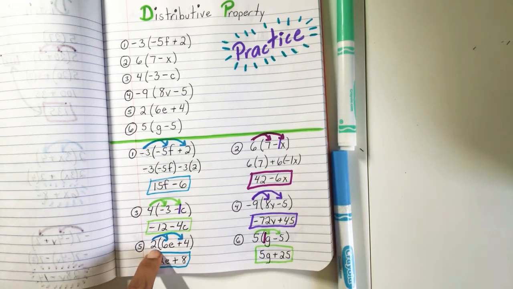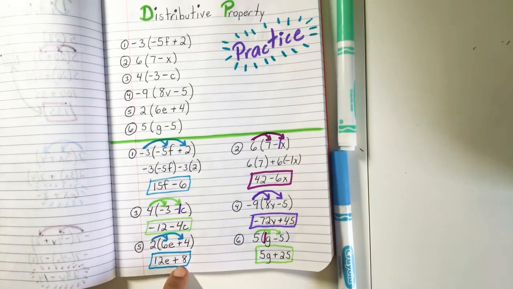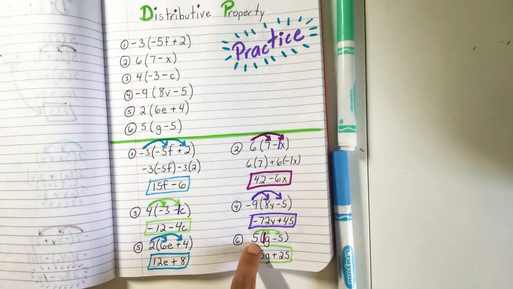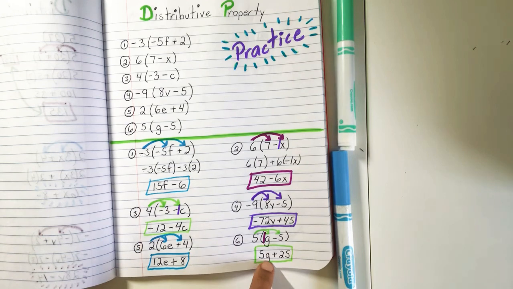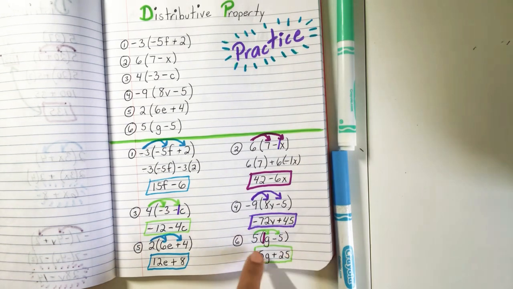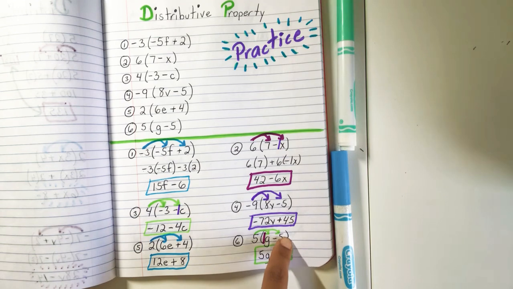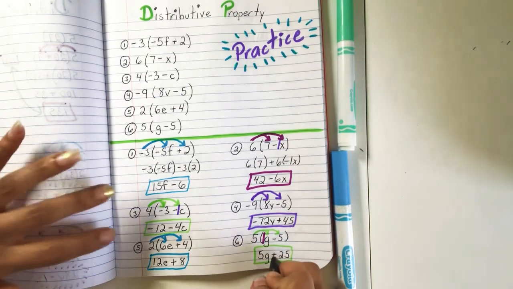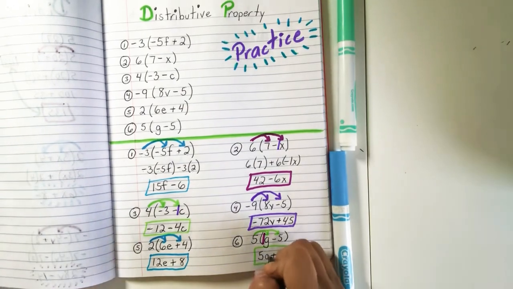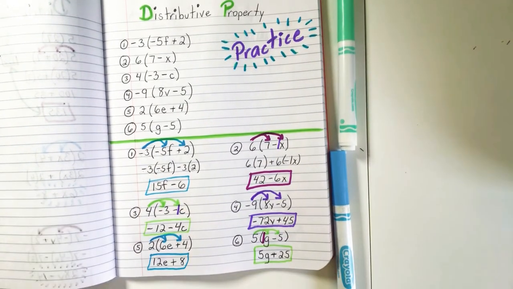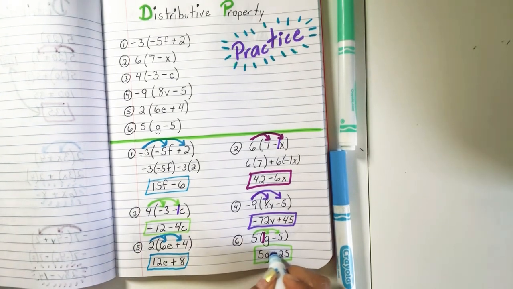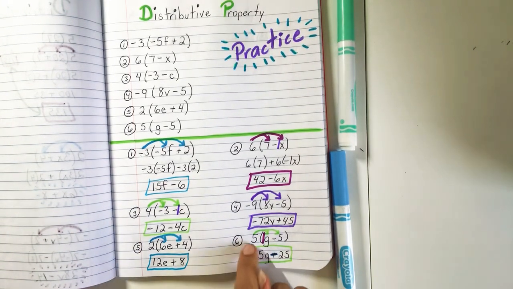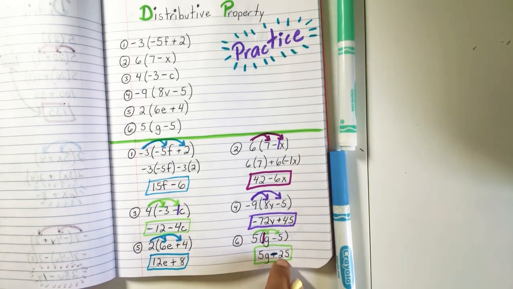Awesome. 2 times 6e gives us 12e. 2 times a positive 4 gives us a positive 8. And then we have 5 times 1g is 5g. And then 5 times, ooh, see, here we go. Here's a mistake. What should this be right here? Yeah, 5 times a negative 5. This should be a negative. This should actually be a negative 25, because 5 times a negative 5 is a negative 25.